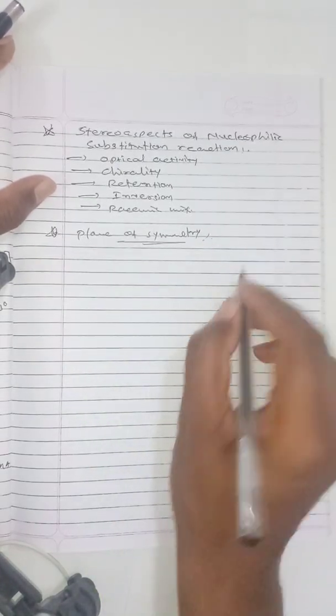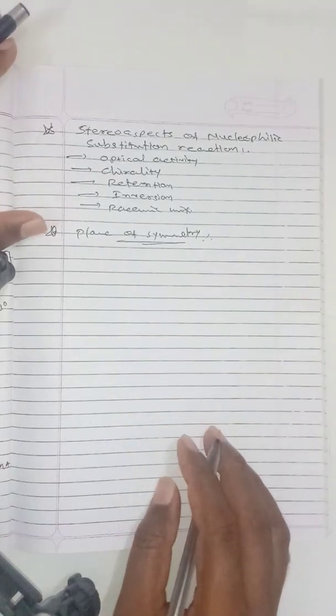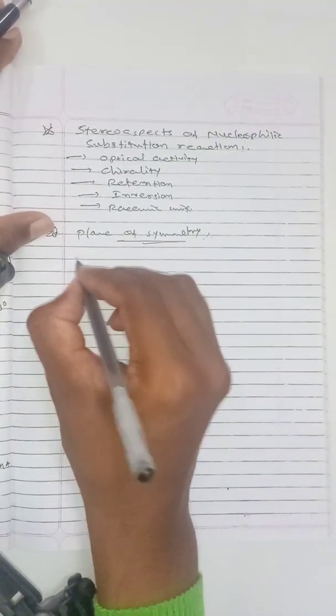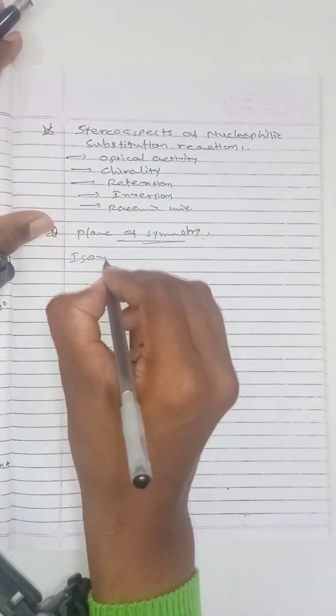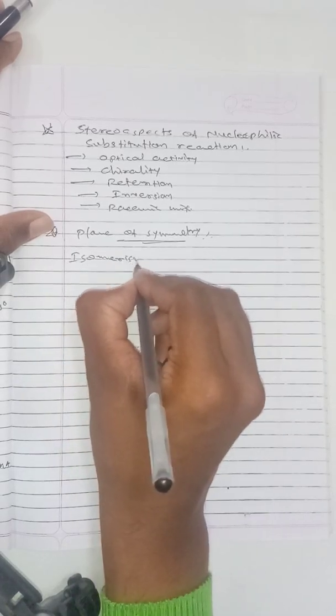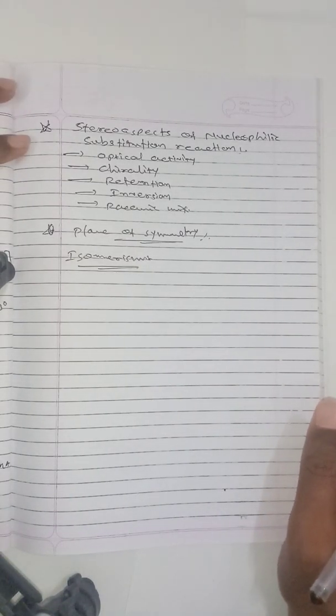Before we study the plane of symmetry, we need some idea about isomerism. As we know, compounds that have the same molecular formula but differ in their physical and chemical properties are called isomers, and this phenomenon is called isomerism.